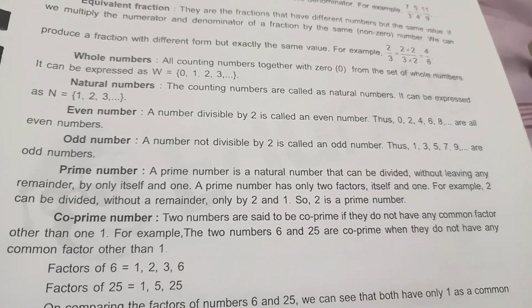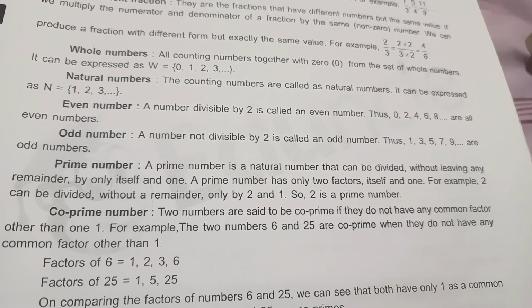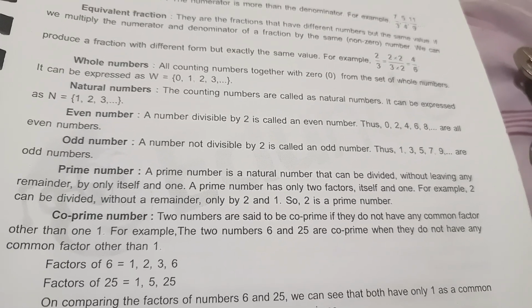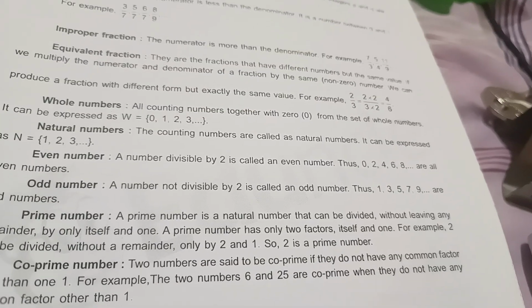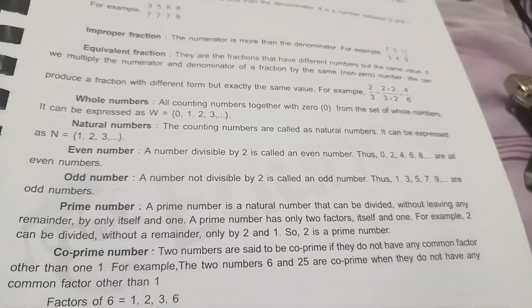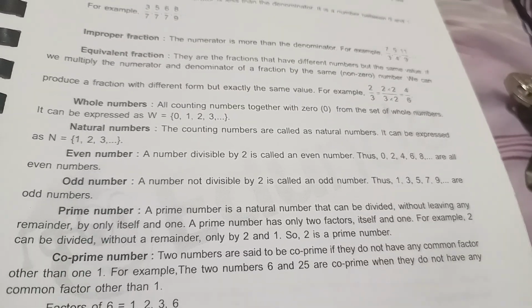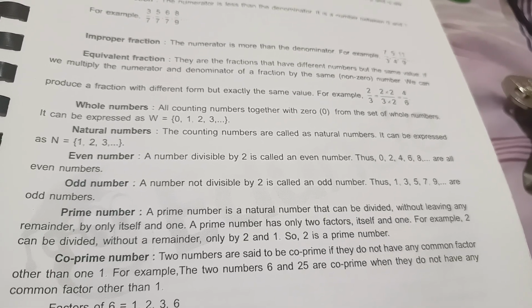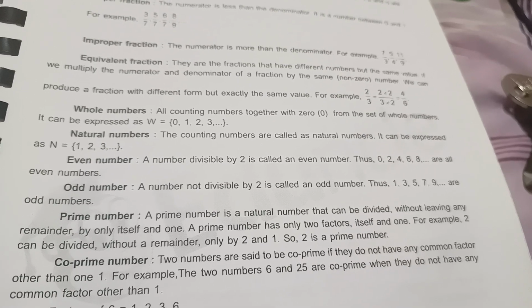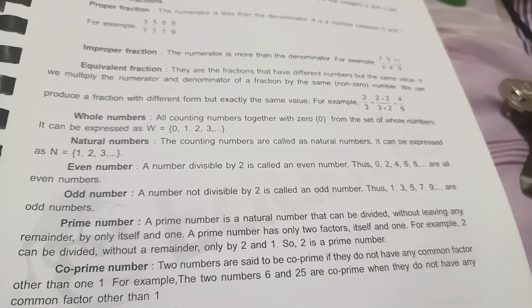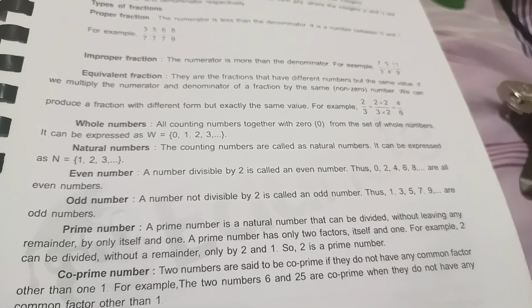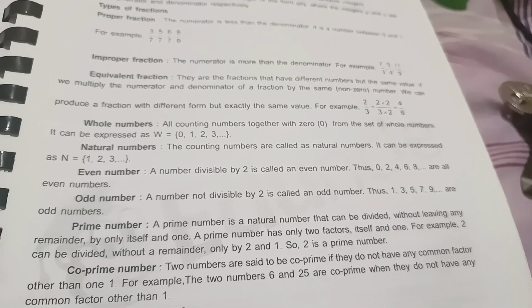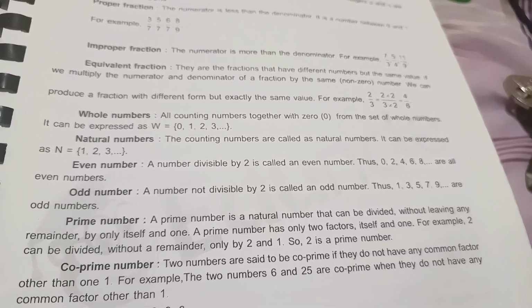What do you mean by prime number? A prime number is a natural number that can be divided without leaving any remainder by only itself and 1. A prime number has only two factors, itself and 1. For example, 2 can be divided without a remainder only by 2 and 1. So 2 is a prime number.